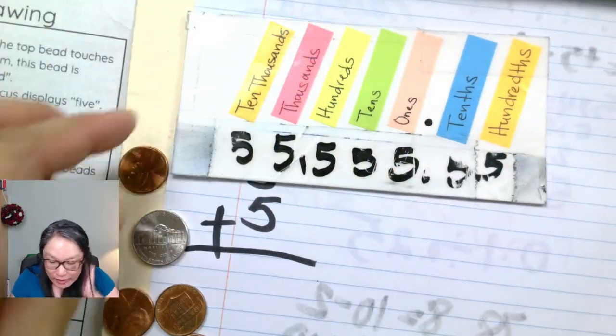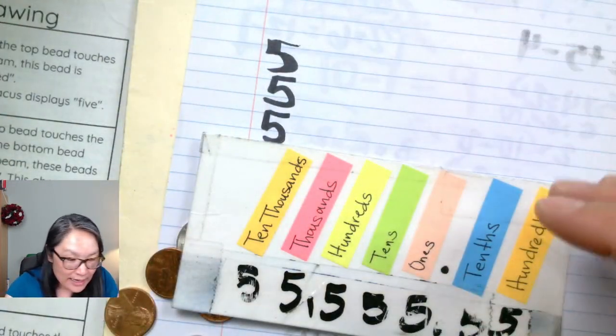All right. So we know how to read the abacus. We understand how to read the abacus. Anybody have any questions about how to read the abacus?